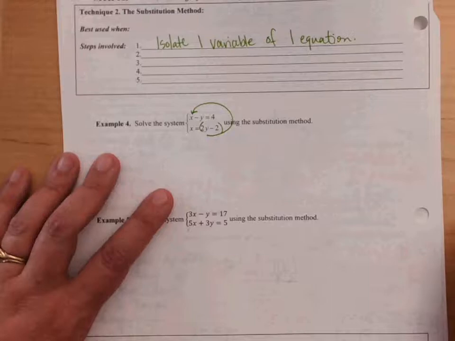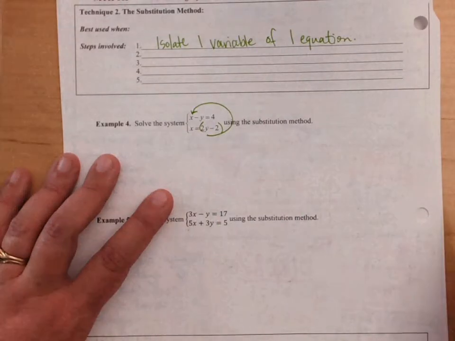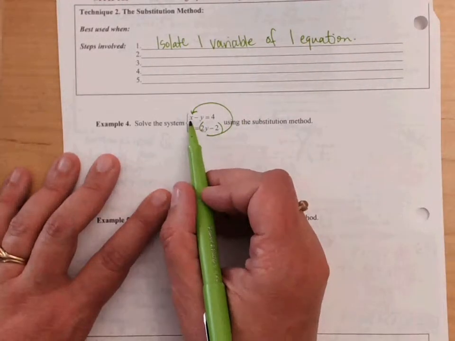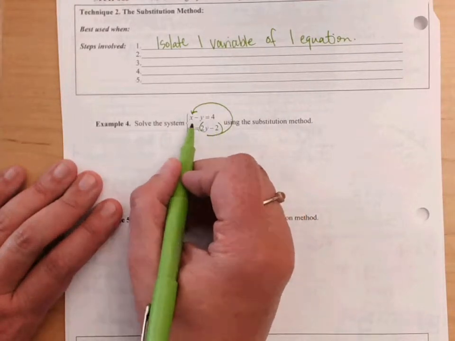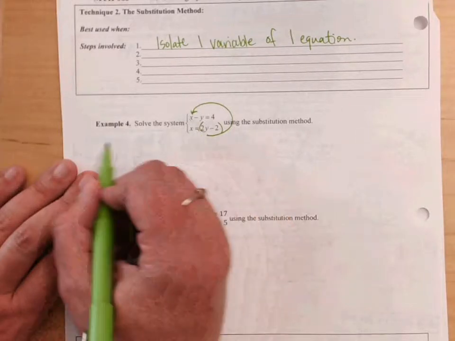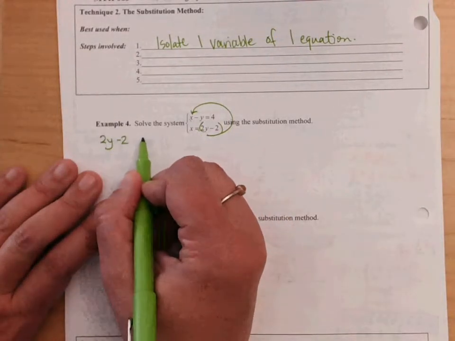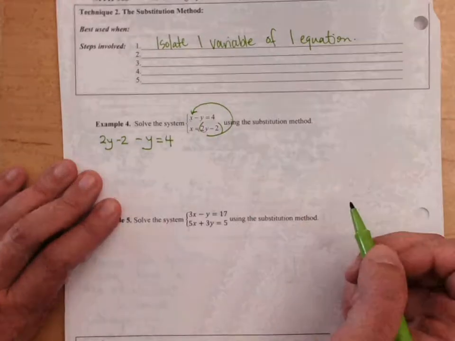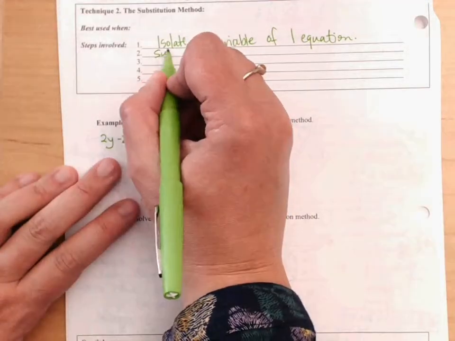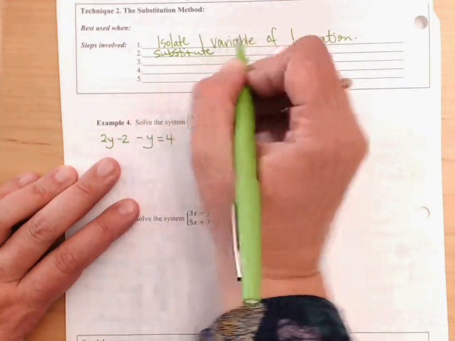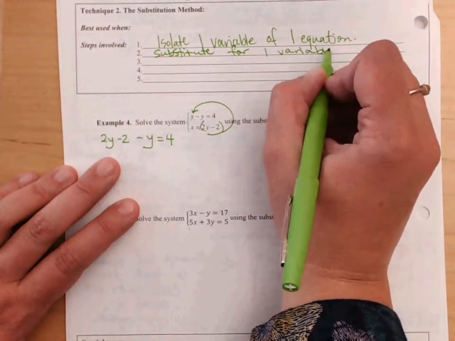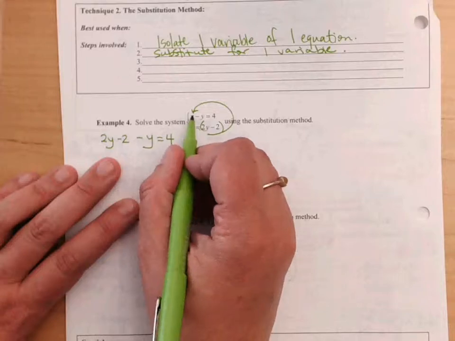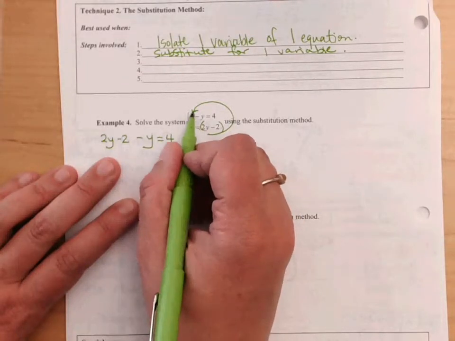Essentially, they're substitutes of each other. If I was absent for whatever reason, and I had to get a sub, they would be my equal, wouldn't they? They would fill in for me. So for the substitution part, we're going to take this expression 2y minus 2 and plug it into the first equation. So we have 2y minus 2 minus y equals 4. So what we did is we substituted that whole thing in for the x right here.